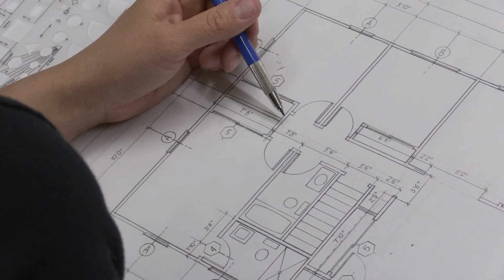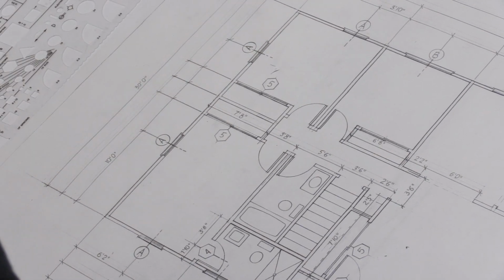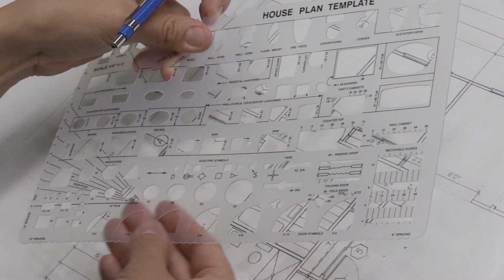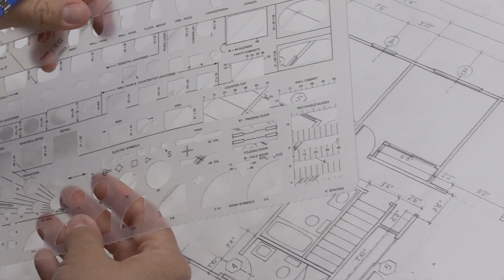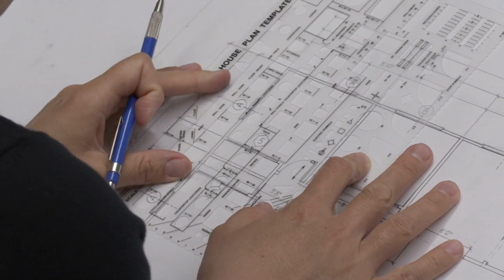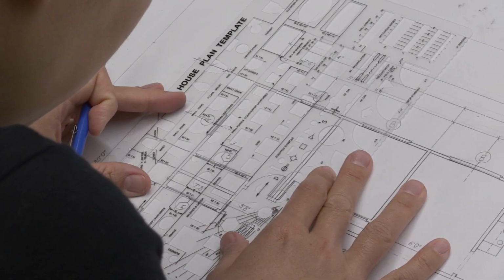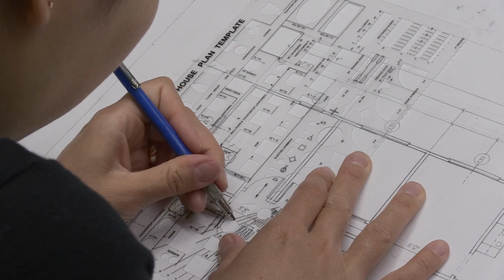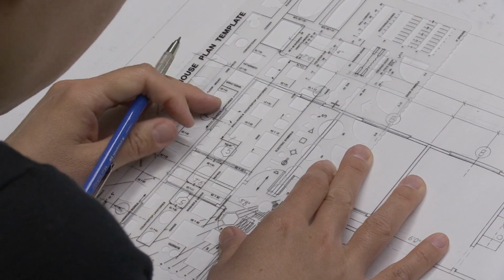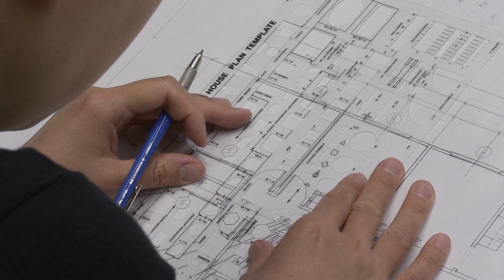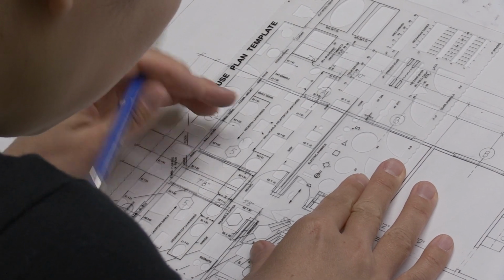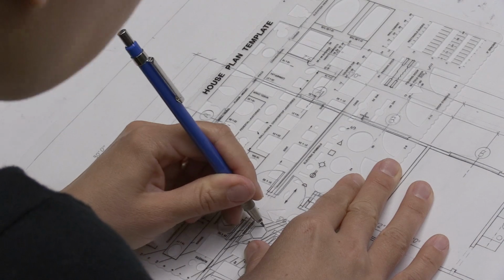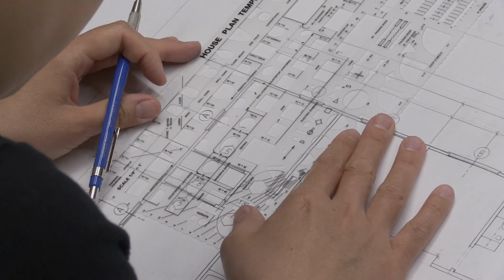And now I need to add the hexagons for the rest of the doors. Hexagon. Here it is. Here. And above.